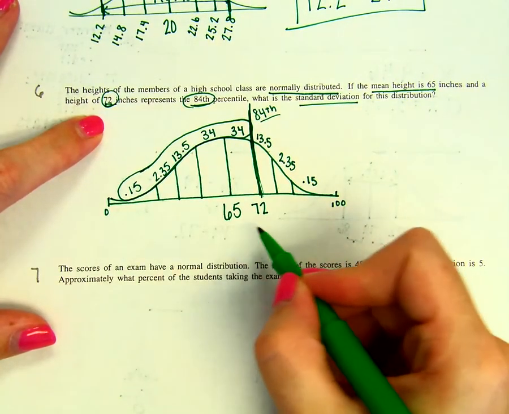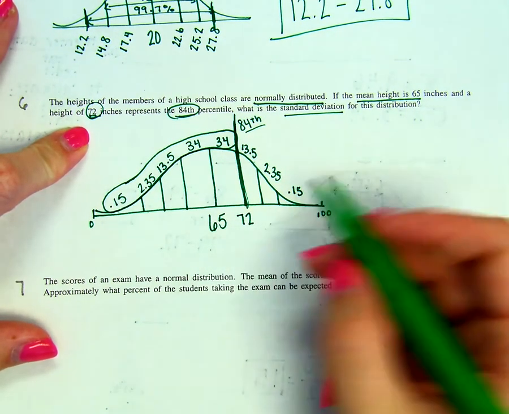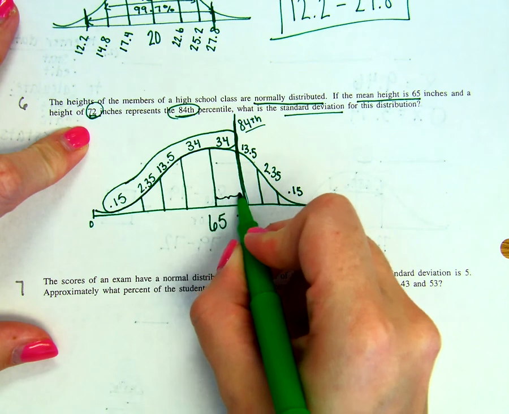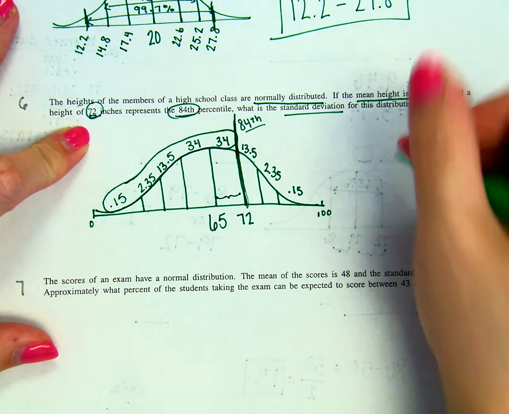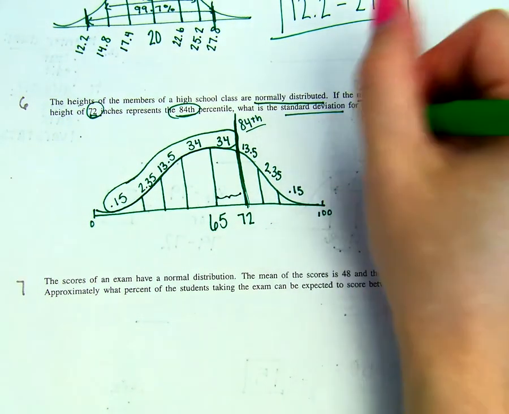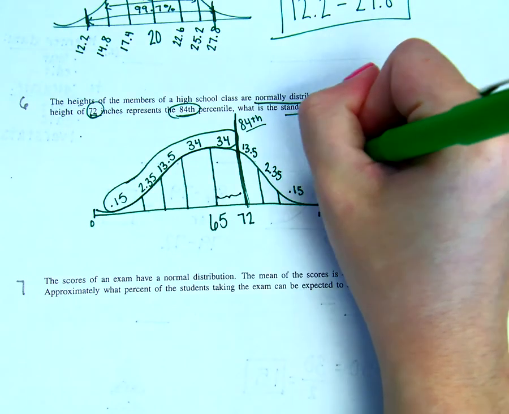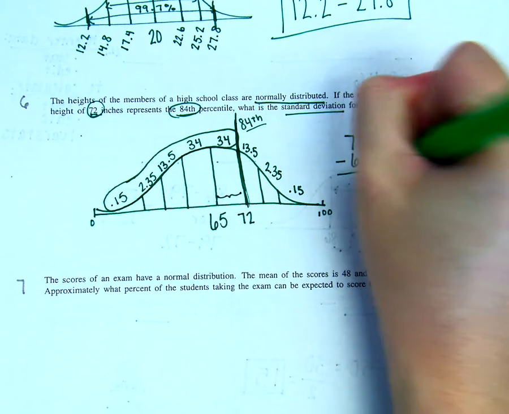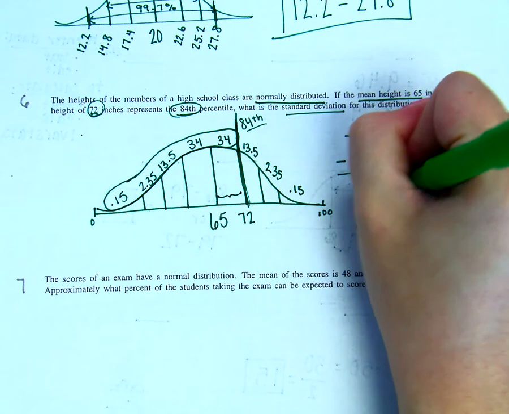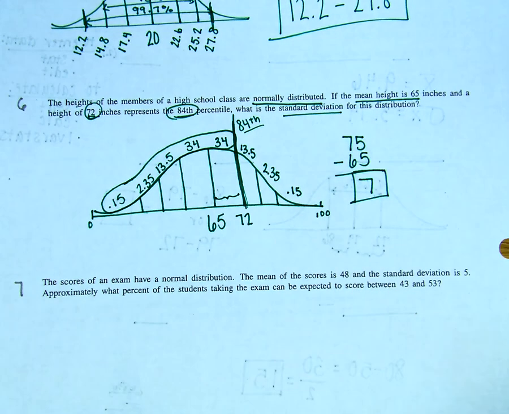Now that I have these two numbers, I can figure out what the standard deviation is. The standard deviation is always the difference between two lines. So 75 minus 65 is 7. So my standard deviation is 7.